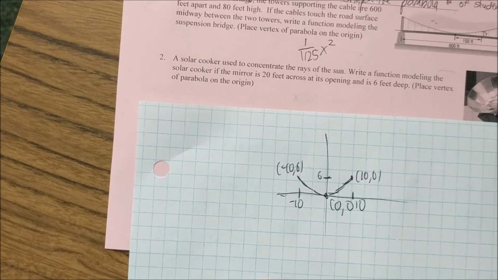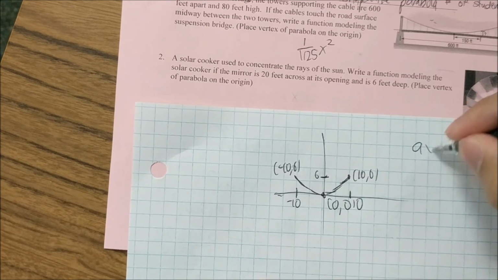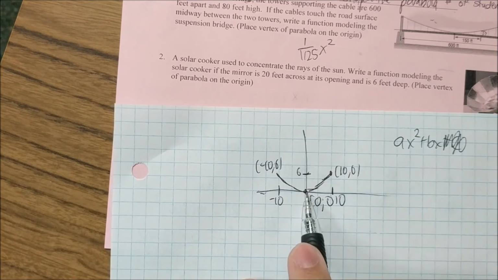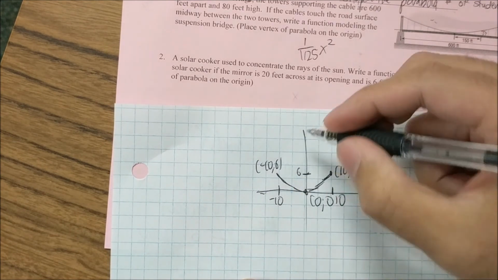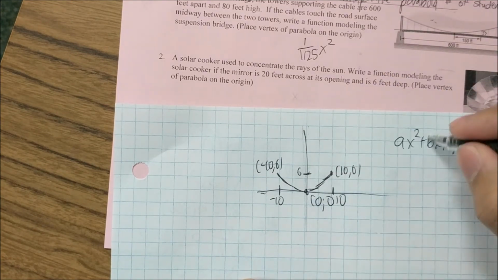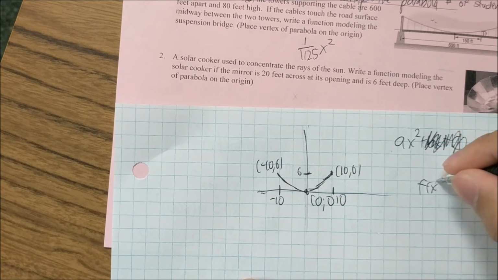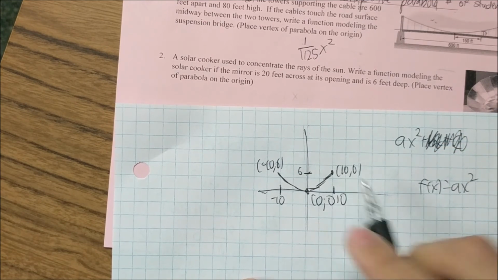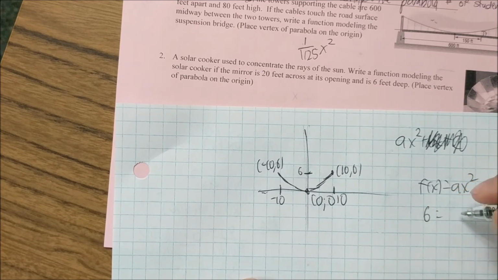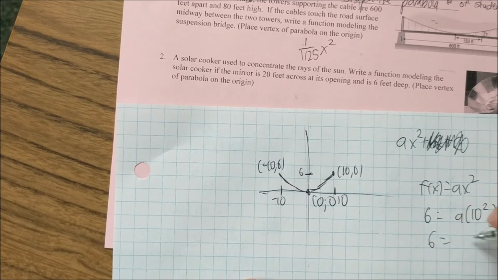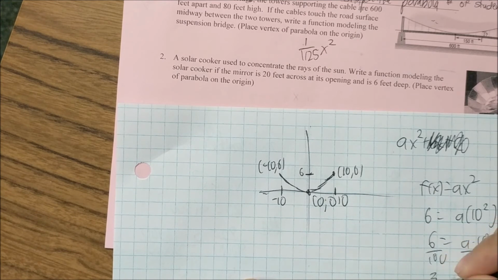All right, so I can use the same strategy. I know this is a general quadratic, but the y-intercept is 0, so c is 0. And because the vertex, the axis of symmetry, is x equals 0, that means that b must be 0 as well. So just ax squared. Then I'm going to plug in the point (10, 6). So 6 equals a times 100, which means that a equals 3 over 50.